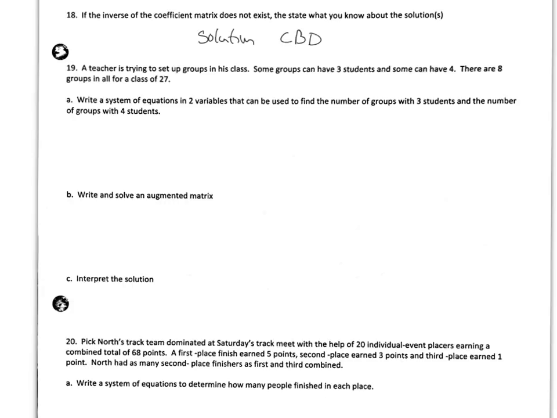So here we have a teacher with groups. Some groups can have 3, some can have 4. There are 8 groups in all for a class of 27. So in the class, you are either in a group of 3 or a group of 4, and there are a total of 8 groups. These are my groups. But in terms of the total number of people, there are 27 people in the room.